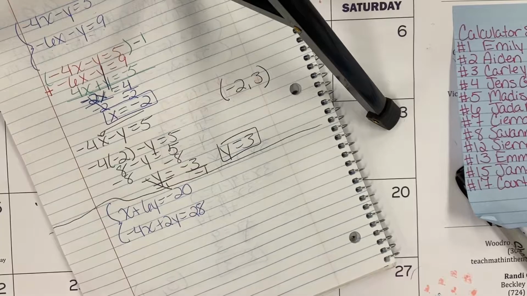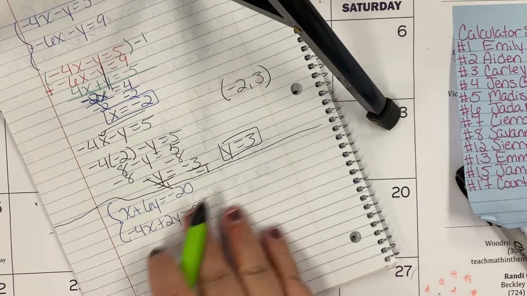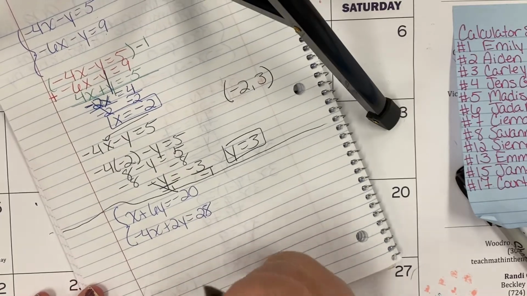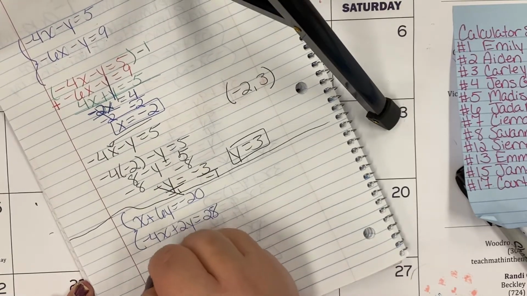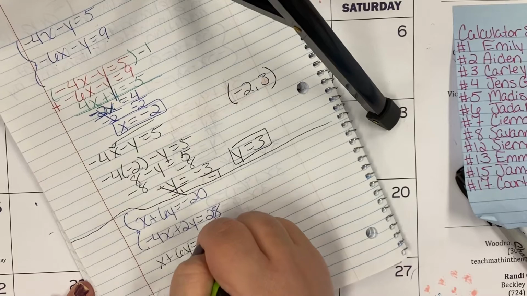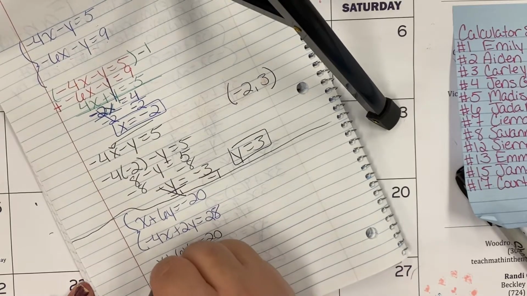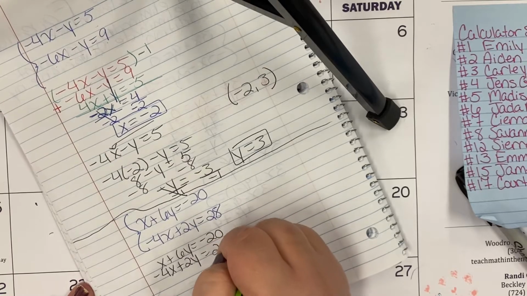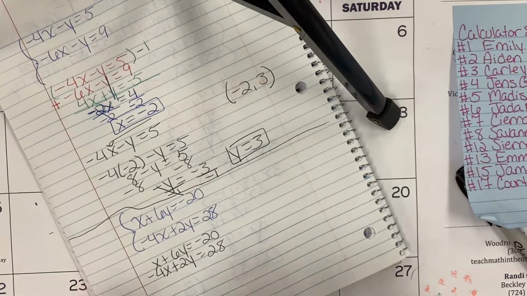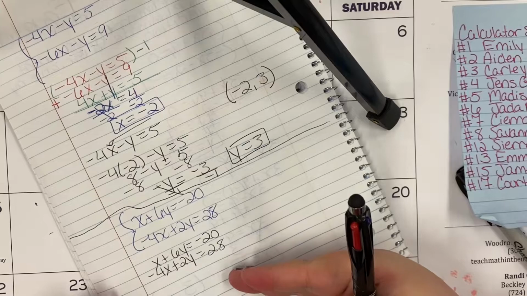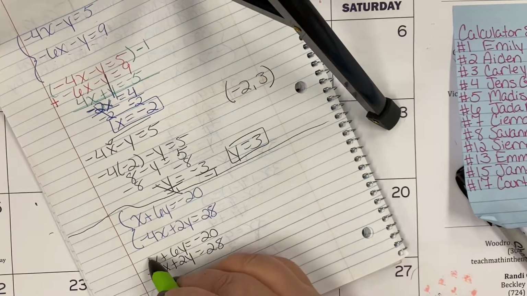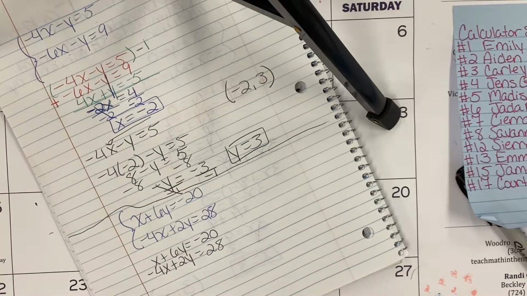Let's look at the next example. We have x plus 6y equals negative 20, and negative 4x plus 2y equals 28. So x plus 6y equals negative 20. Negative 4x plus 2y equals 28. Again, nothing easily cancels out. What do I notice? This has a negative 4. This has a 1 for a coefficient.